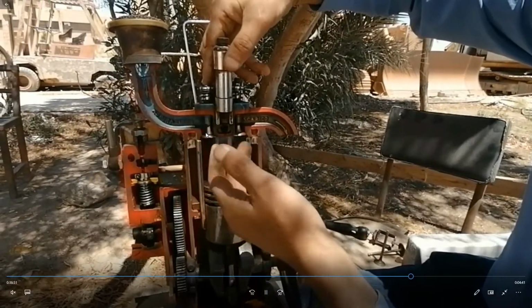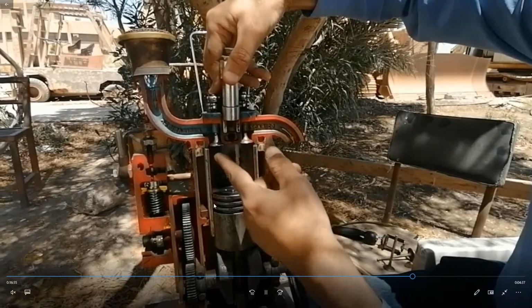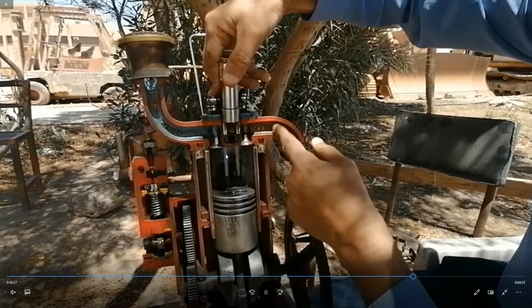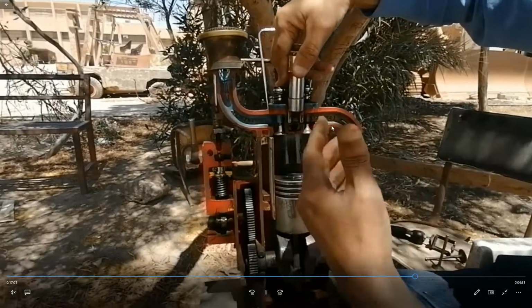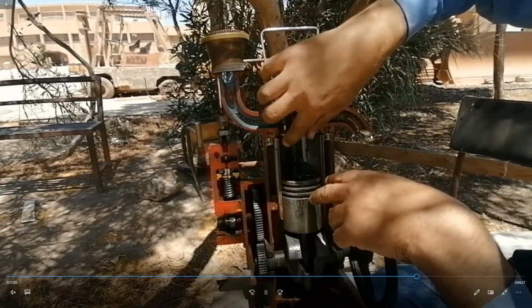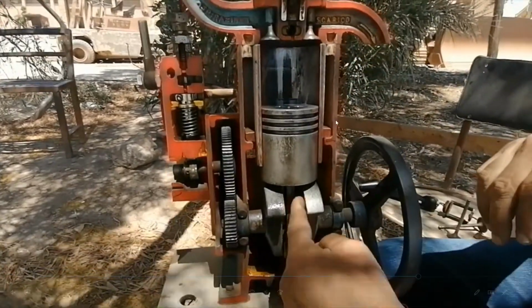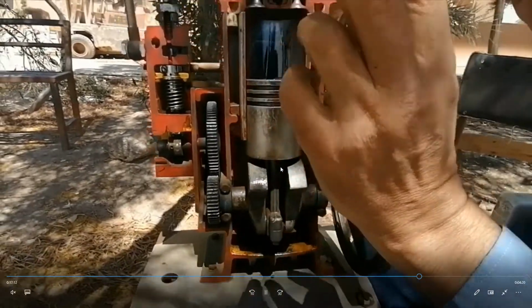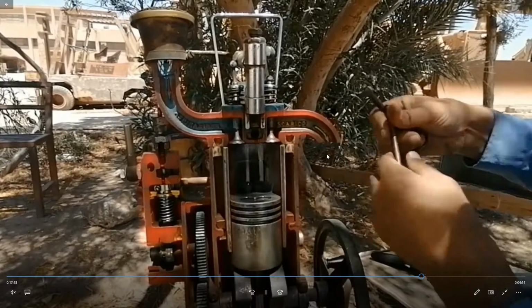If it opens all the time, that means oil comes from here and goes to the chamber, to the exhaust, through the exhaust, and makes blue smoke. So it's important to adjust the air valves clearance. These are the cases for the intake. For the exhaust troubles, it's also the same story, but different.